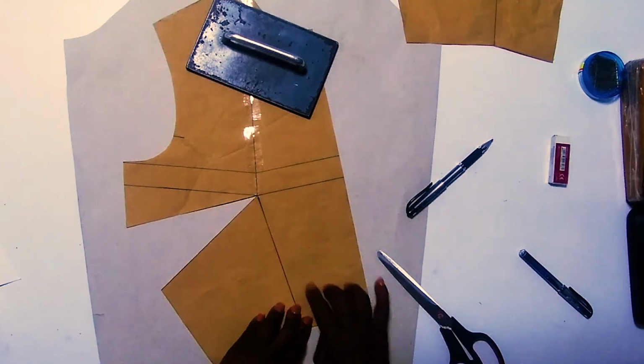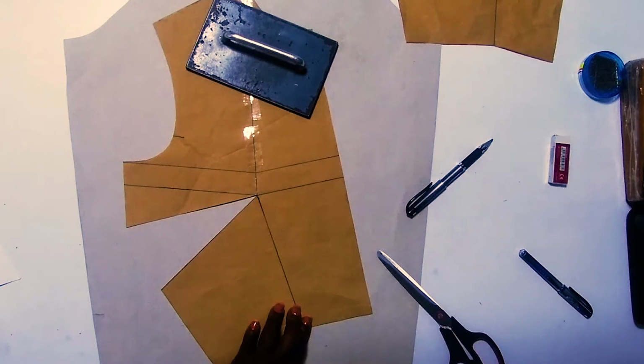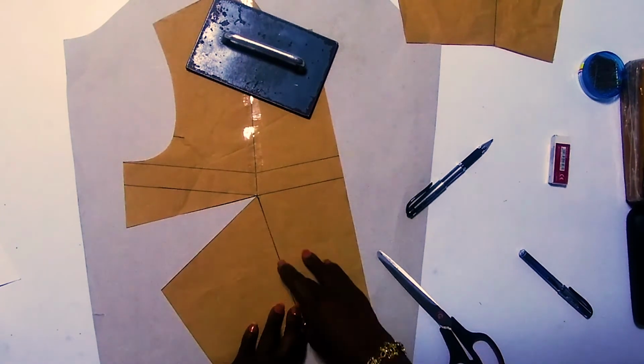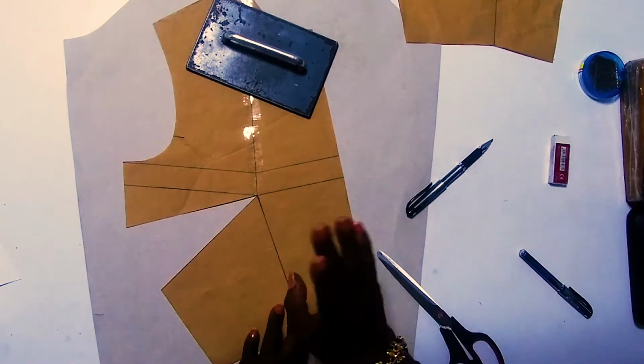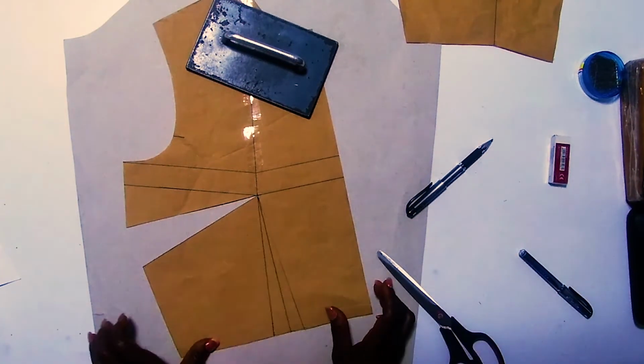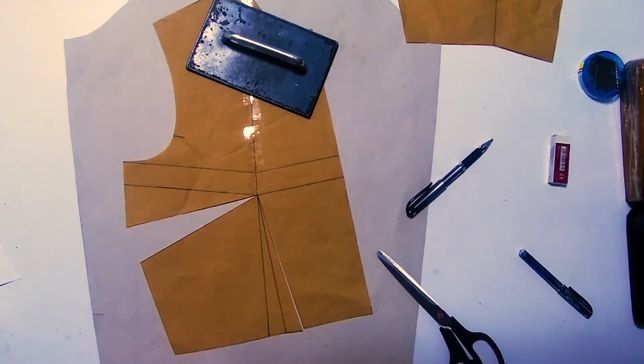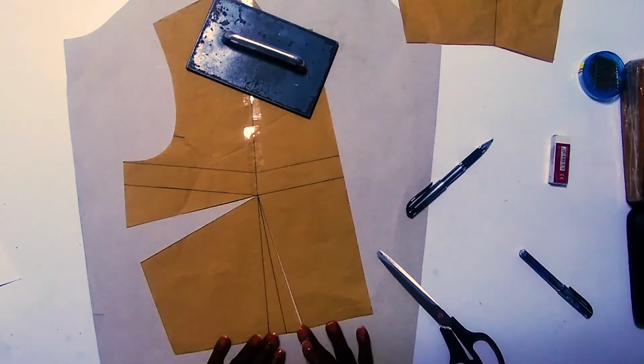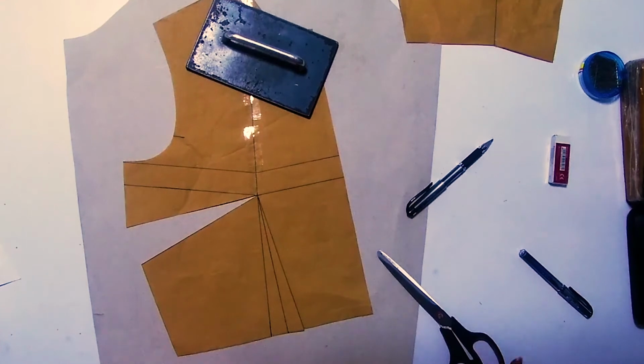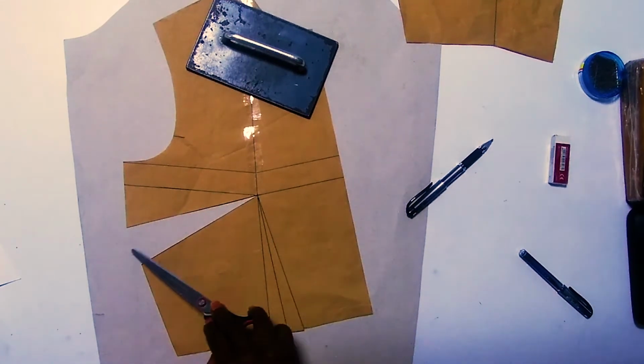And then you can see the gap is now wider, and the waist dart is also closed. I'll just flip it back a bit. So this was the original location. This is what it originally looked like. So we're saying that the new location is already open.